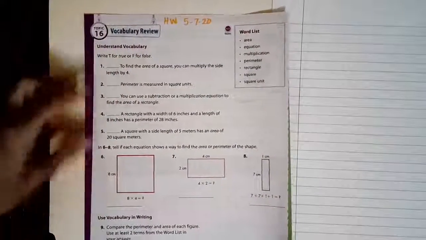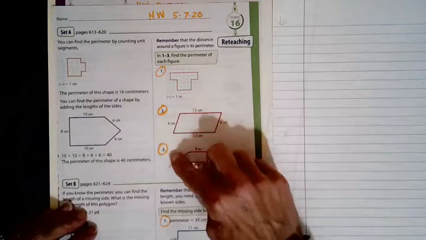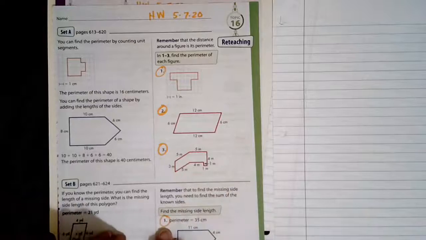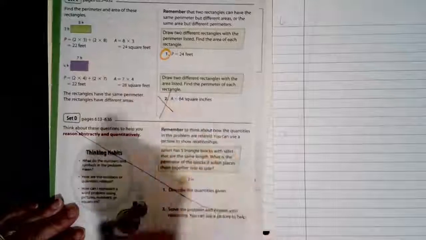You'll fill these in. And then for the reteach, this will be good practice for you. For the reteach, set A, you'll do number 1, 2, and 3. Set B, you'll do number 1. And in set C, all you have to do is number 1. We're not doing number 2. And we're not doing set D.